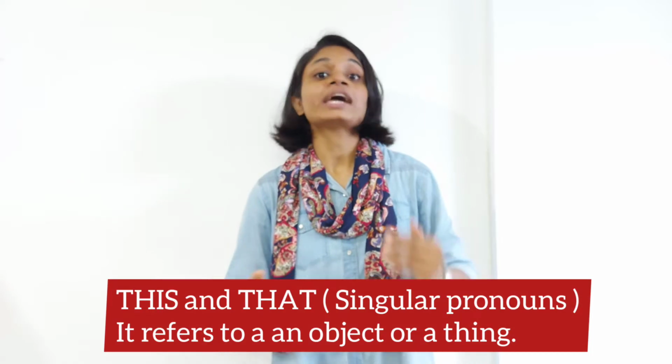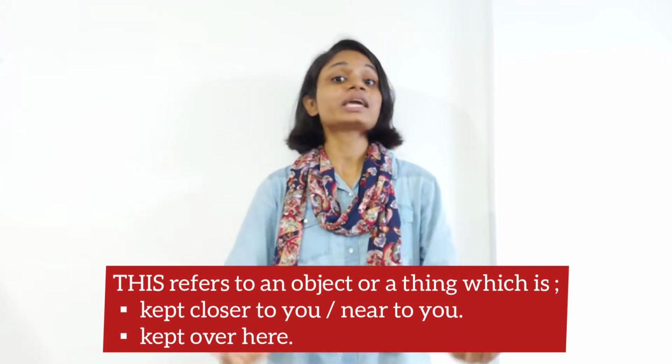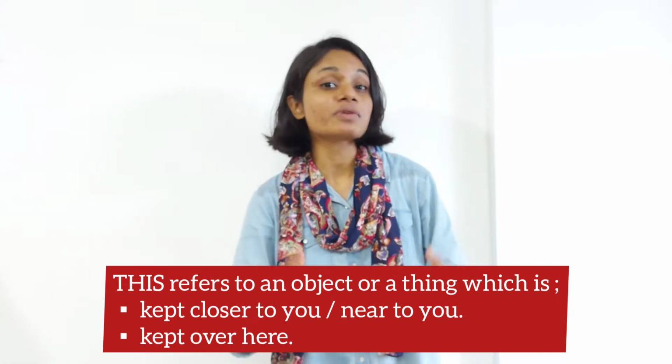This and that, both are singular pronouns. It means or it refers to an object or a thing. Now let's get to know more about this. This, as I told you before, is a singular pronoun. It refers to an object or a thing which is kept closer to you or which is kept near to you or which is kept over here.